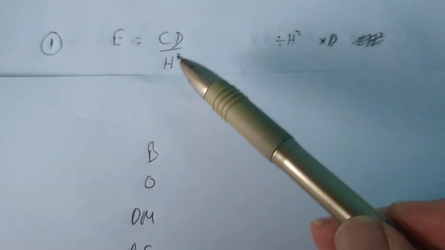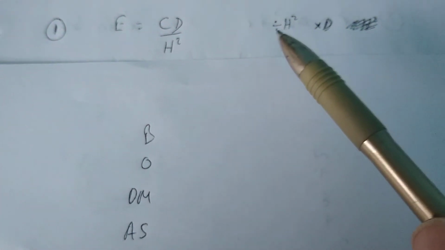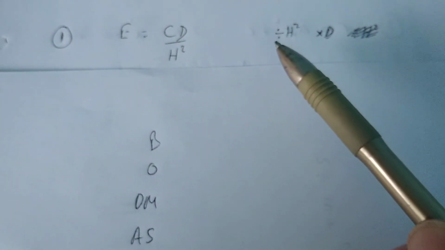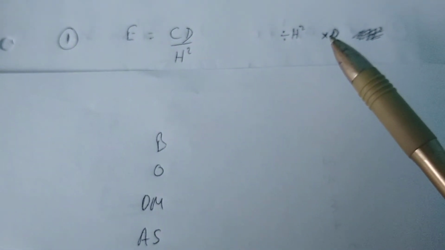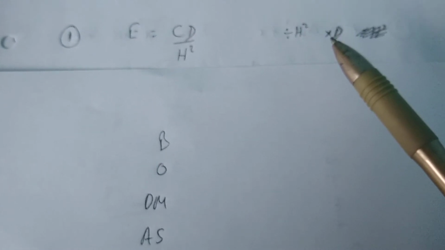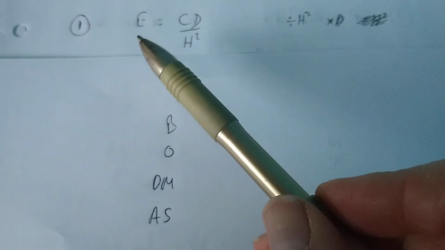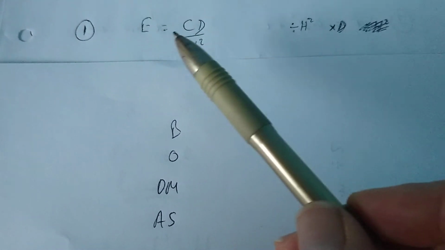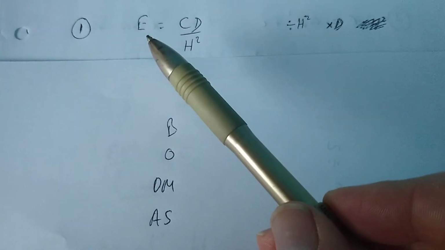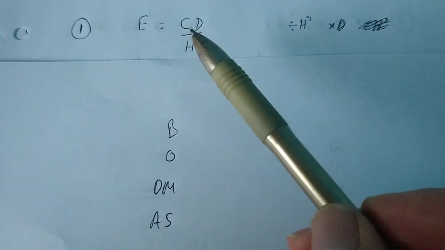So basically, having a look up here, we're multiplying by d and dividing by h squared. As they have the same priority, we need to undo both. It doesn't really matter which order we undo them in. So I've written down dividing by h squared and multiplying by d. The last thing we do, which is multiplying by d, we need to undo. To undo multiplying by d, we need to divide by d. What we're essentially doing is dividing both sides of this equation by d.